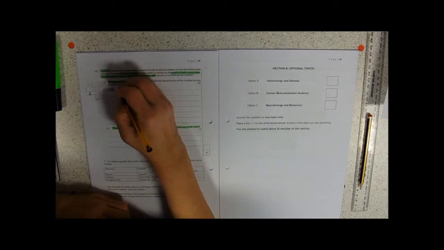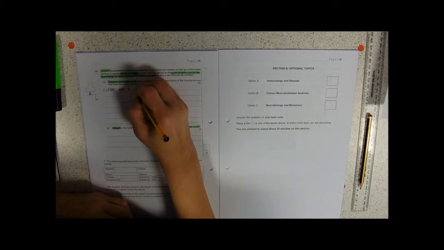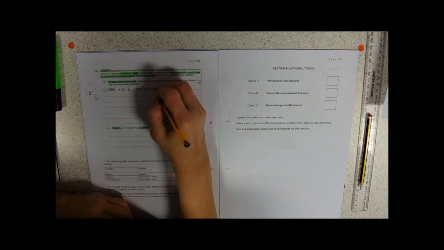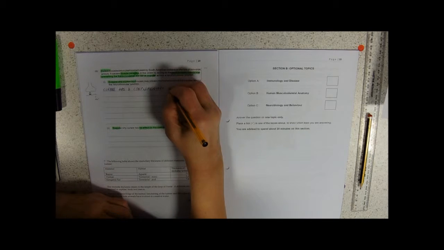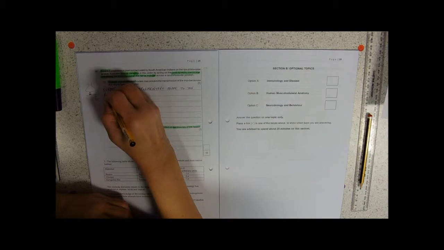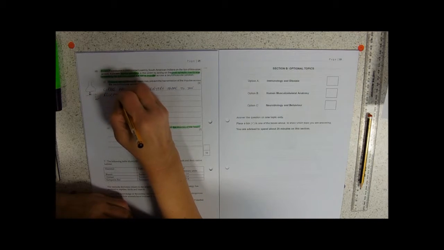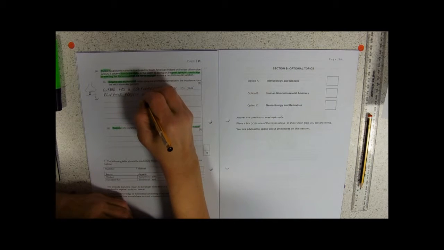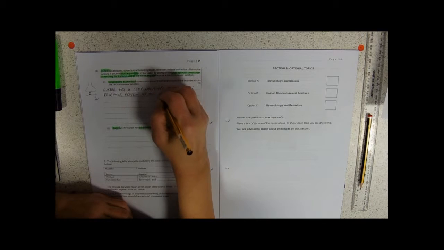So curare has a complementary, oh, such a good word, complementary shape to the receptor protein on the postsynaptic membrane.